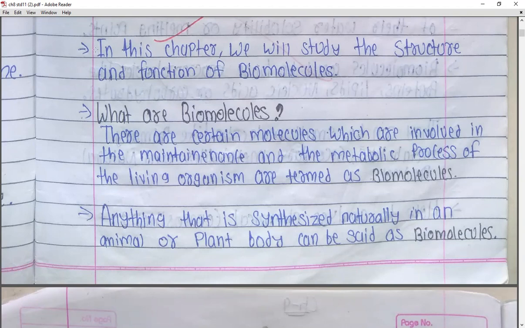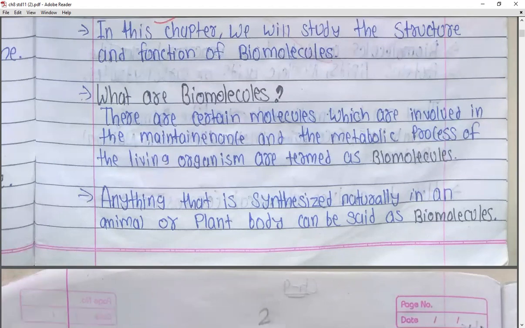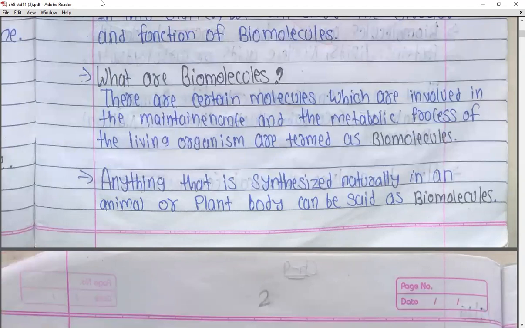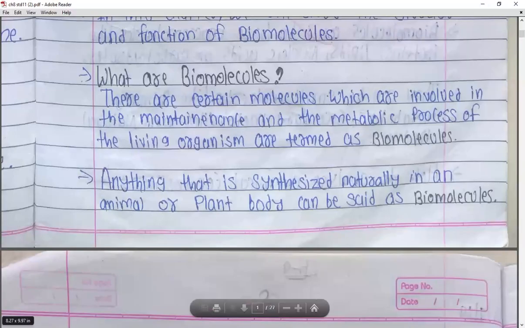Now anything that is synthesized naturally in an animal or plant body can be said to be a biomolecule. Whatever is being synthesized naturally, that means no additional man-made things are being added in order to synthesize something, is known as a biomolecule.